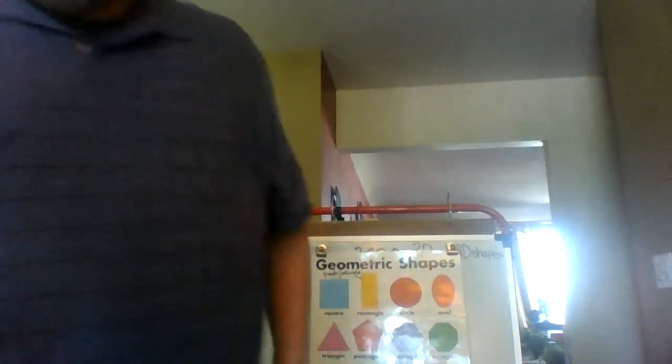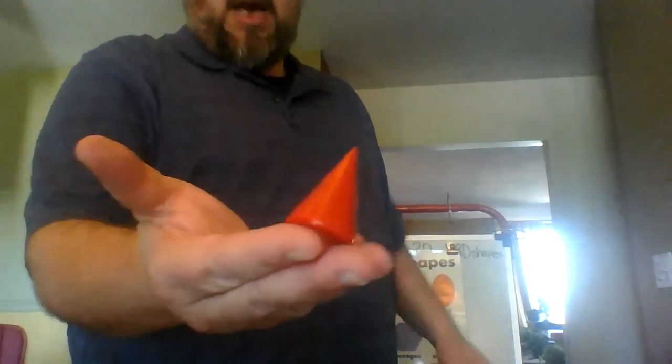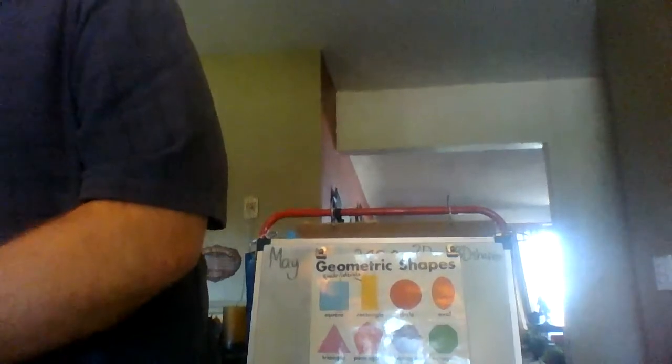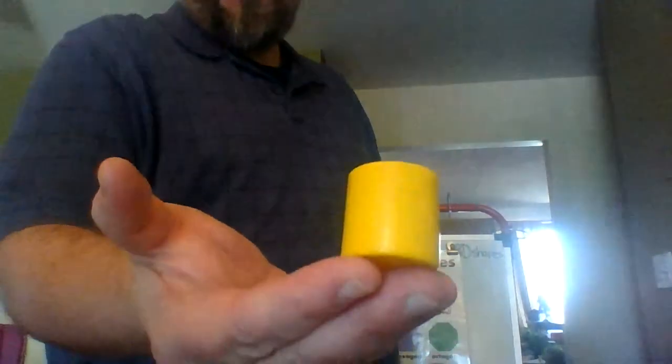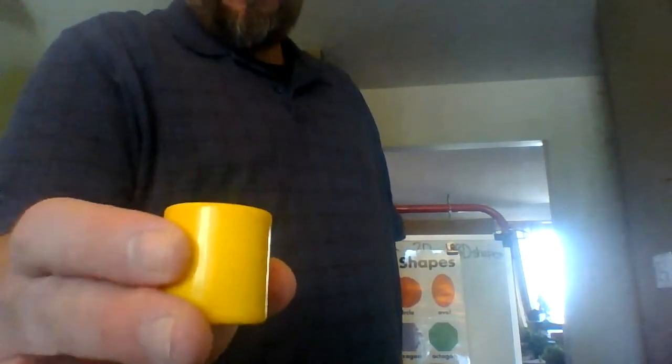Here's an example of a cone. I always remember the cone by saying, well, it looks like I could put ice cream in here. That's how I remember the cone. Another three-dimensional shape would be the cylinder. I always remember the cylinder to be the one that looks like a can. Cylinder.